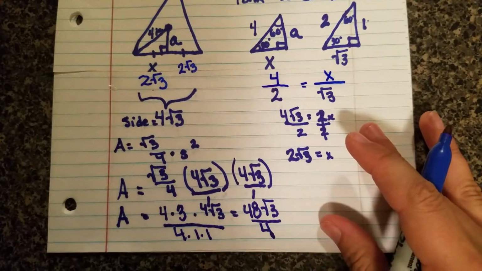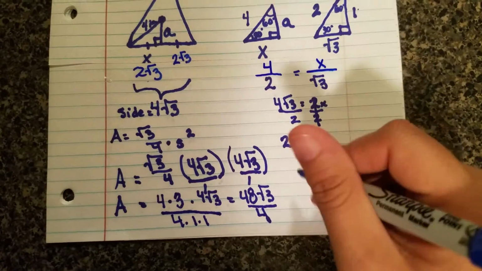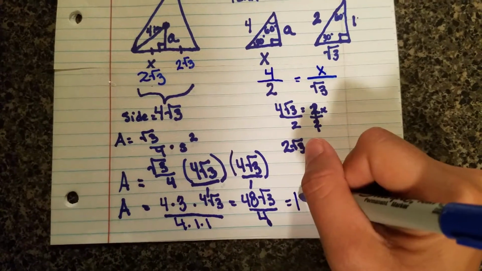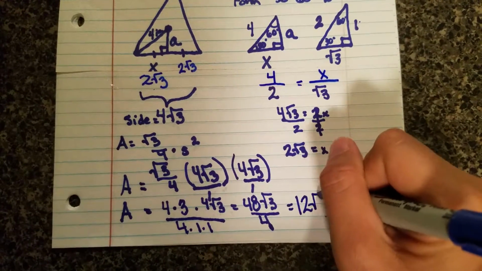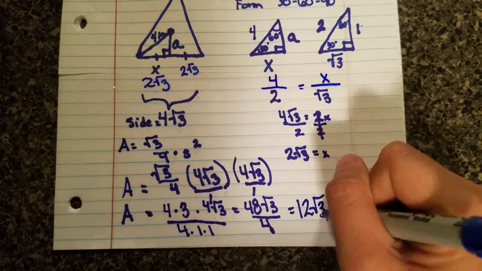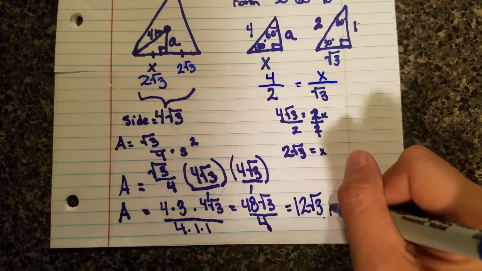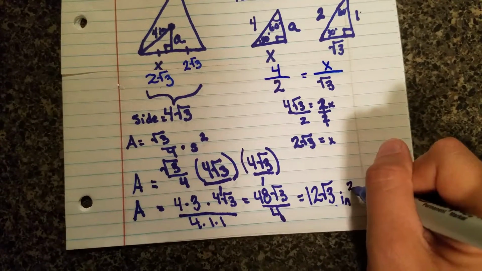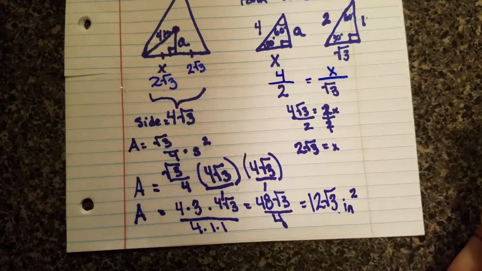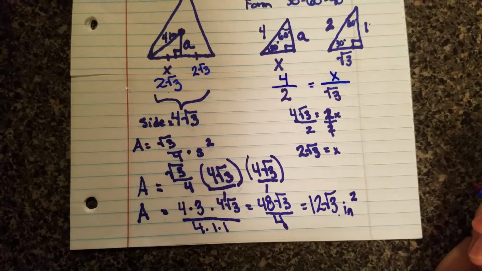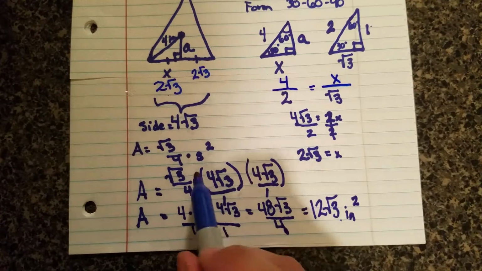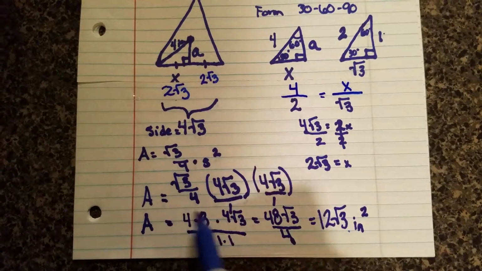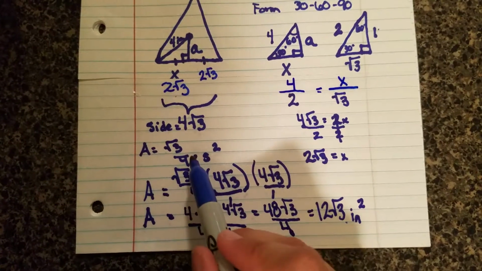Okay, so now I have 48 square root 3 over 4, which is 12 square root of 3. And since it's area, that is our units, which are inches squared.